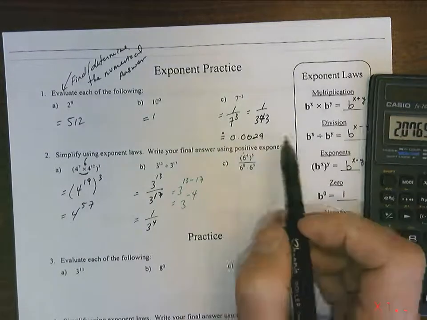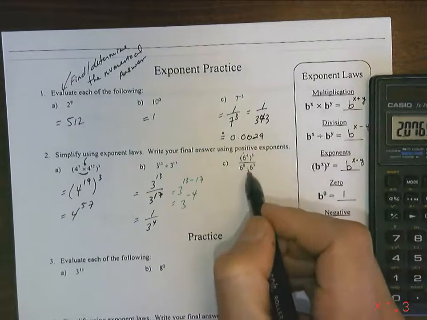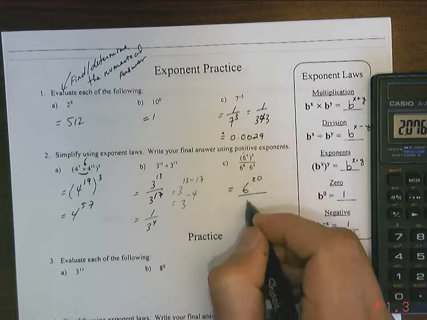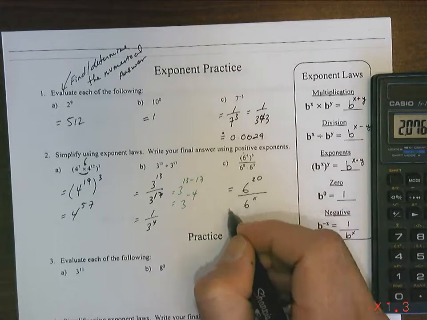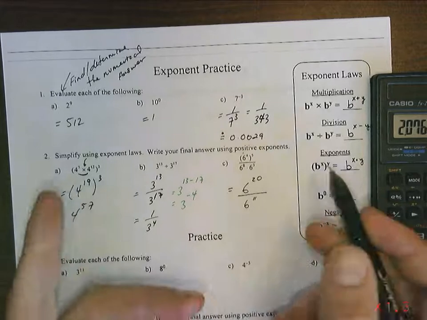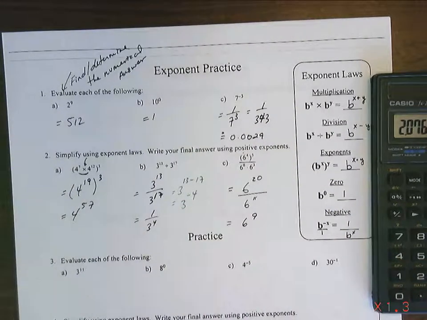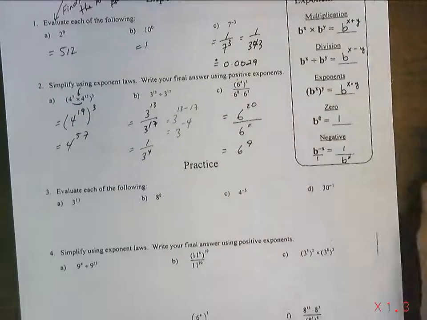All right, over here. So we need to simplify the top, simplify the bottom, then put it together. So the top one's going to be 6 to the 20, the bottom one's going to be 6 to the 11. And where do I have more 6's? On the top, how many more? 9 more, so it's 6 to the 9. And yeah, so the rest is practice, and you can get going on that.